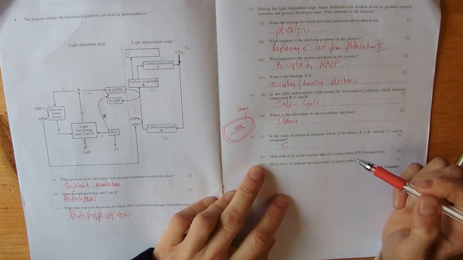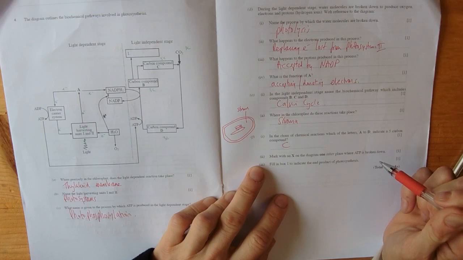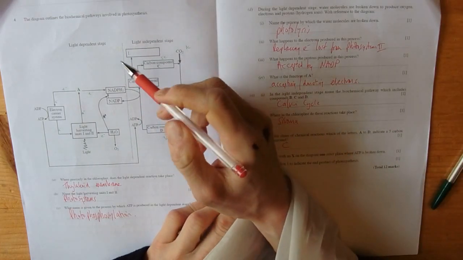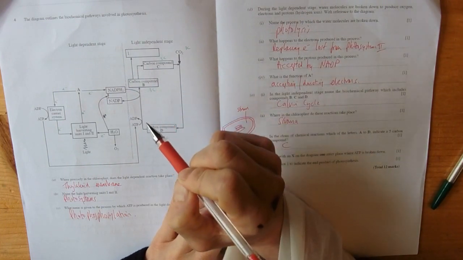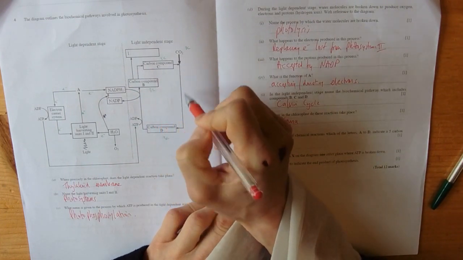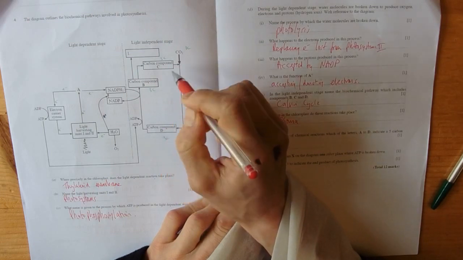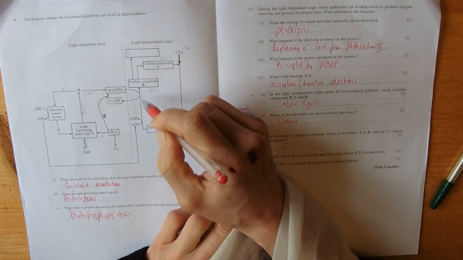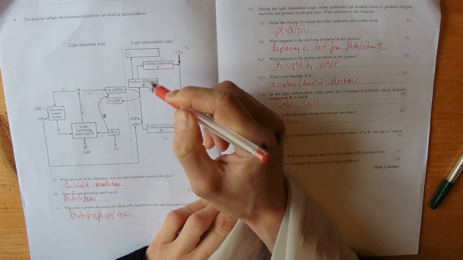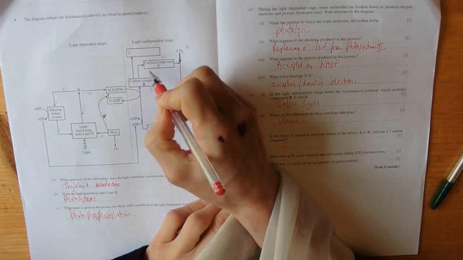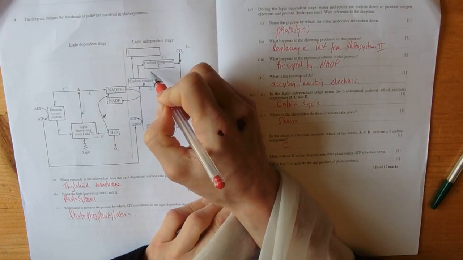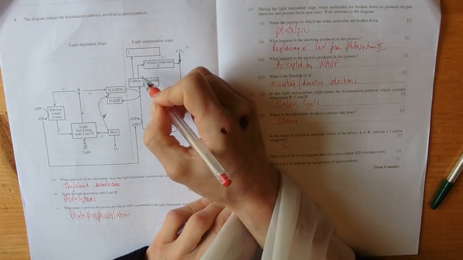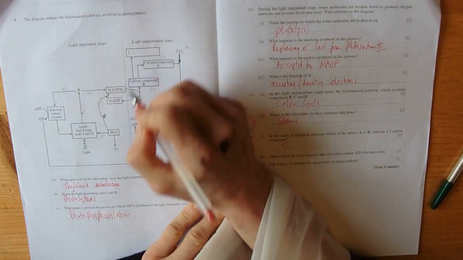Mark with an X one other place where ATP is broken down. Well, ATP is also used down here in the cycle, building TP, but also regenerating our carbon acceptor. So regenerating RuBP. So what do we need to put?